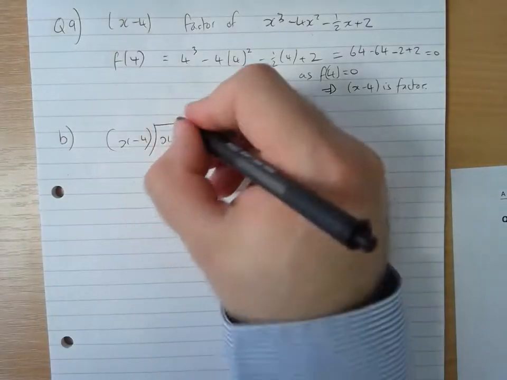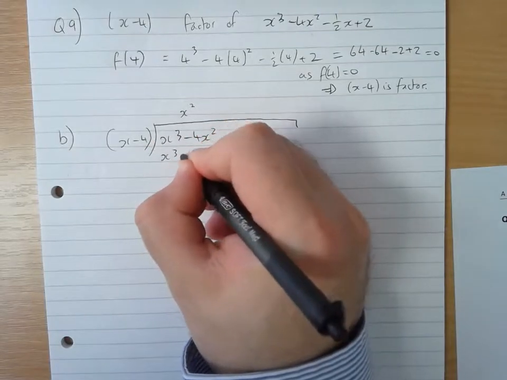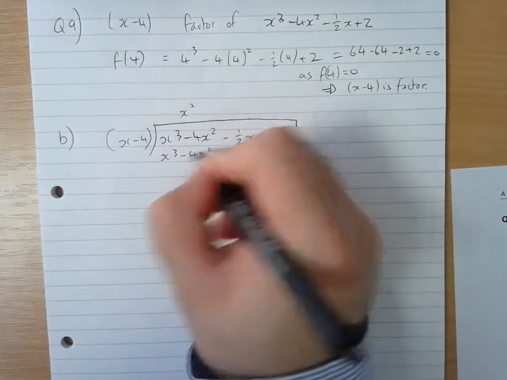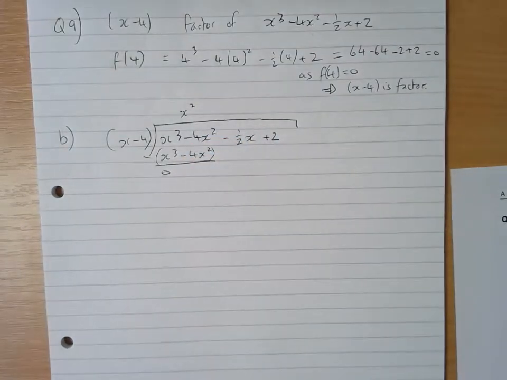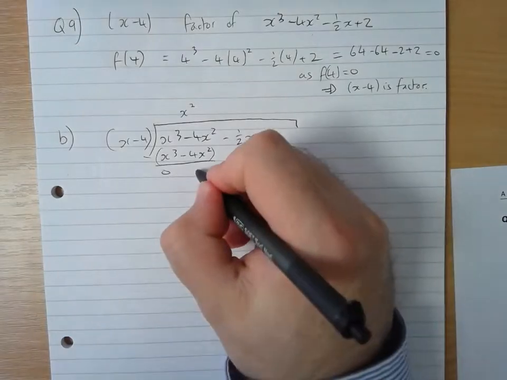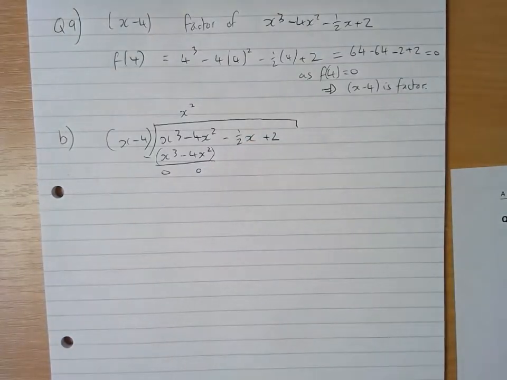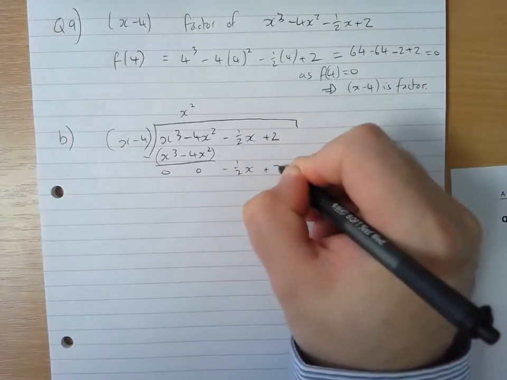So we need first an x squared, which would give us x cubed minus 4x squared. If we take this away, we get 0 from x cubed take away x cubed, and minus 4x squared minus 4x squared, which is also 0. That's quite nice. Minus a half x plus 2.